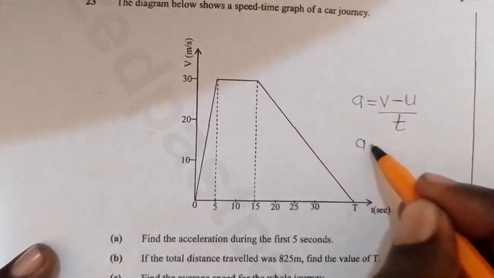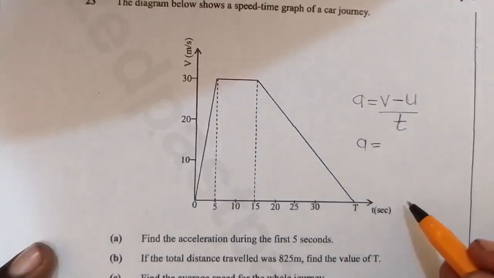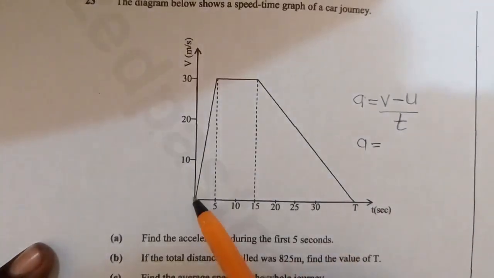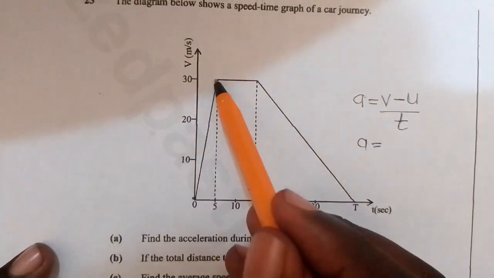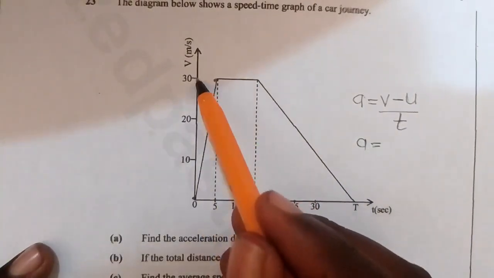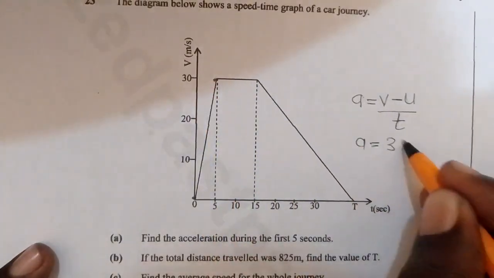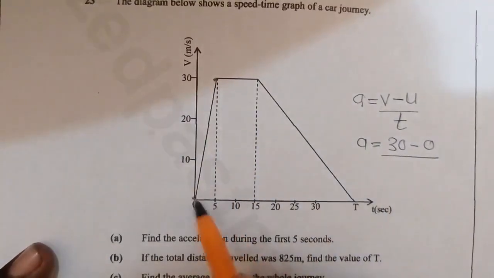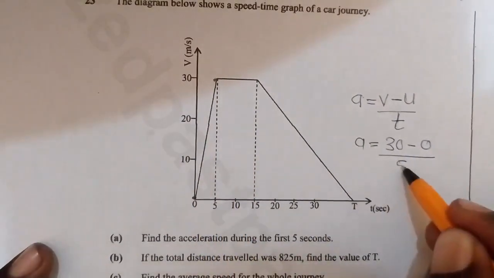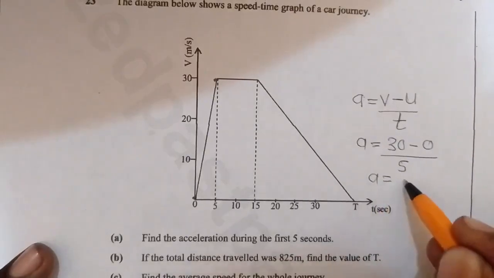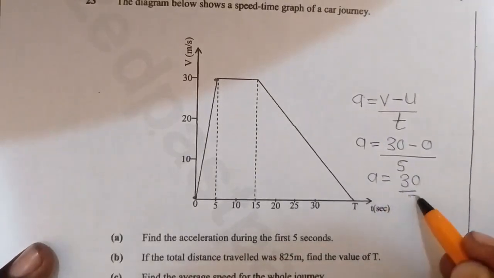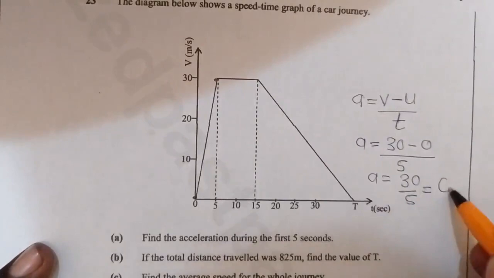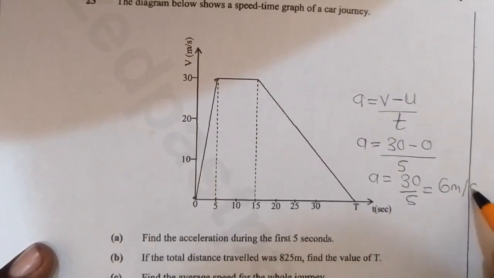So acceleration is equal to what is your final velocity? It was starting from here, ending there. So that is your final velocity, which is what? 30. So 30 minus 0 over the time, which is what? During the first 5 seconds. So put 5 there, which is equal to 30 over 5. What is your answer? 6 meters per second squared.